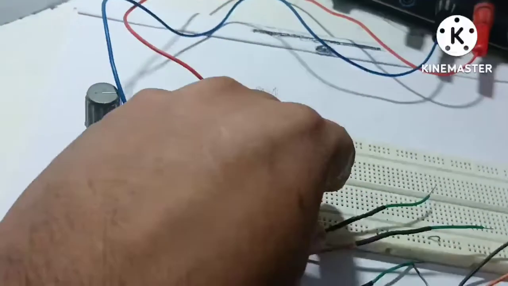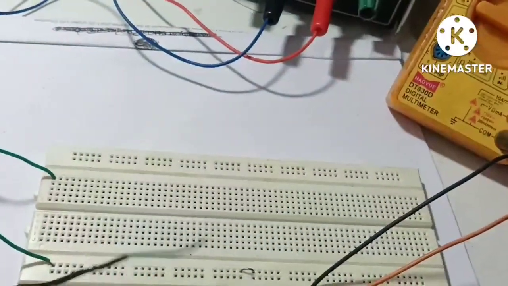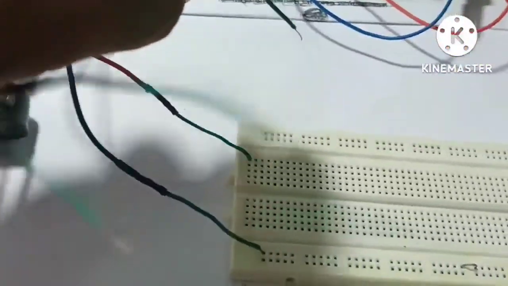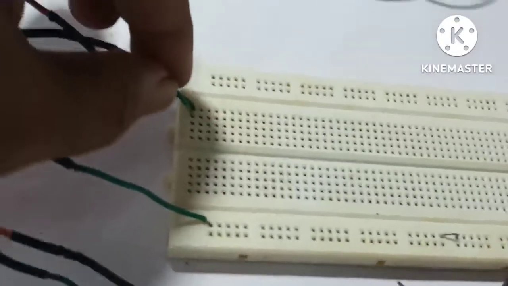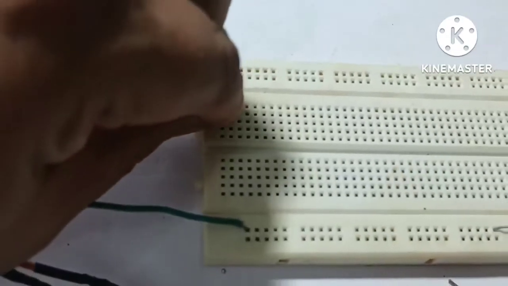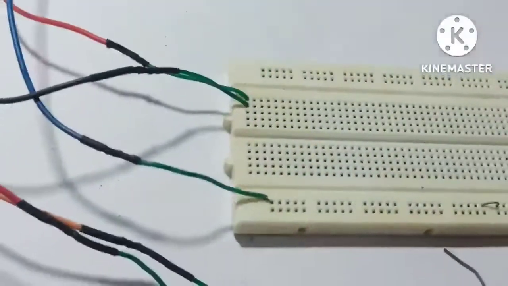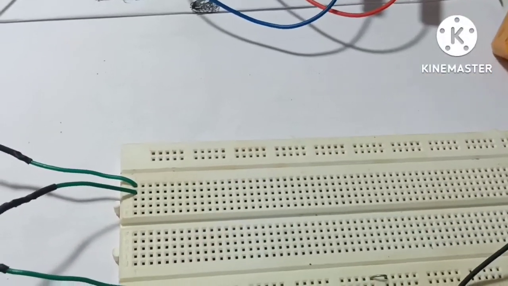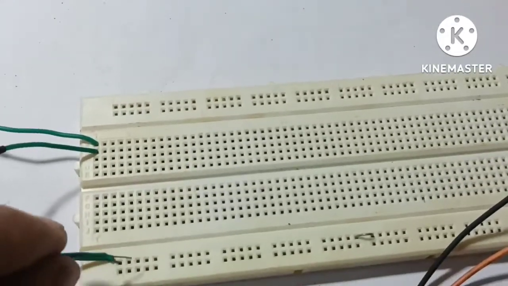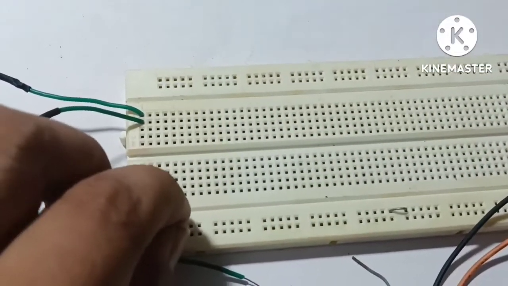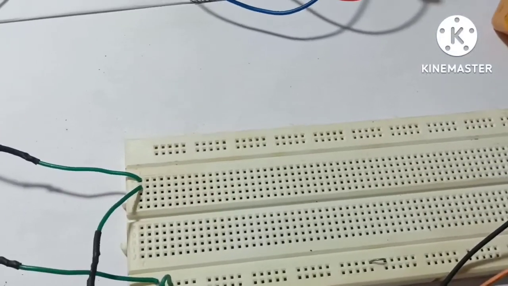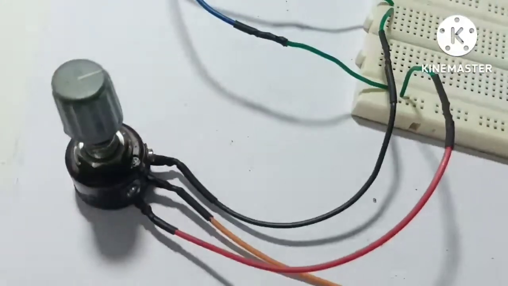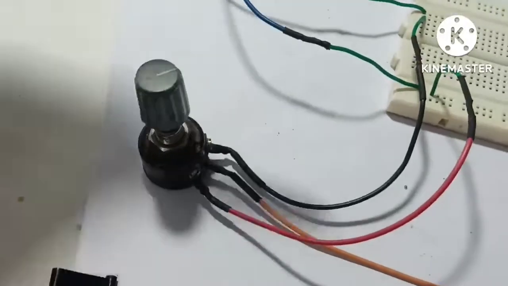Let us connect one of the fixed ends to the positive supply, that is 12 volt, and the other fixed end to the negative one. The middle one will provide us the variable voltage.